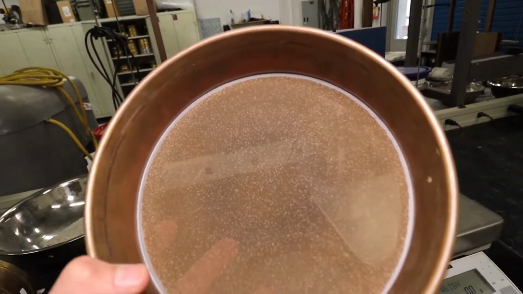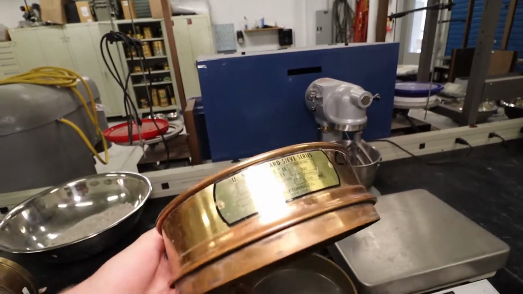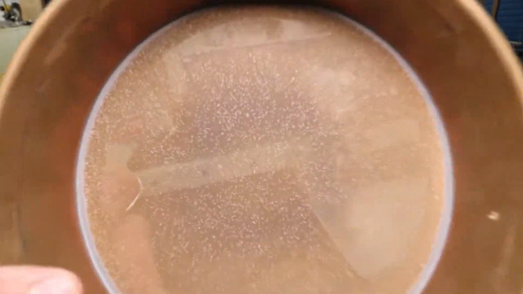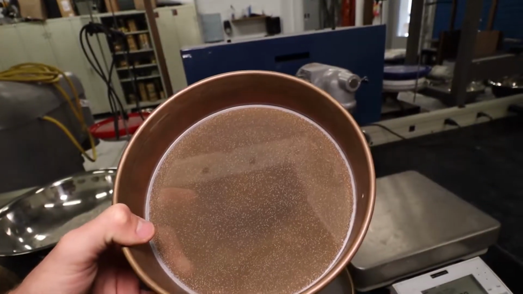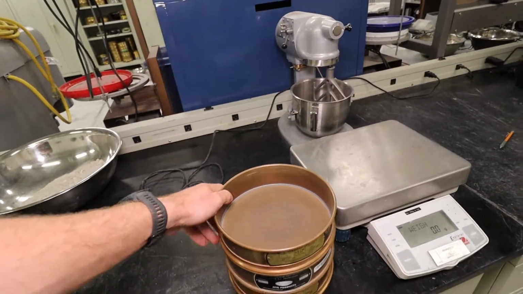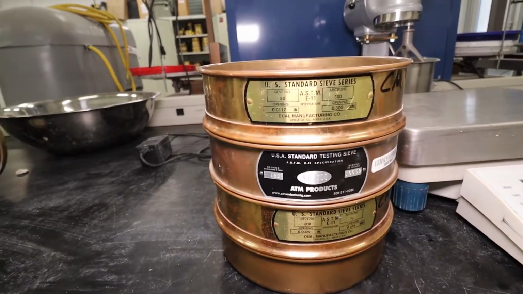Now what you may notice is there's already some residual stuff stuck in here. This is going to be a source of error. If we were doing this for research, these sieves would be completely clean. We're just going to assume that any material stuck in there right now is going to remain stuck in there at the end of the test, and it's not going to affect our total mass of the aggregate we're using. But that could be a source of error.